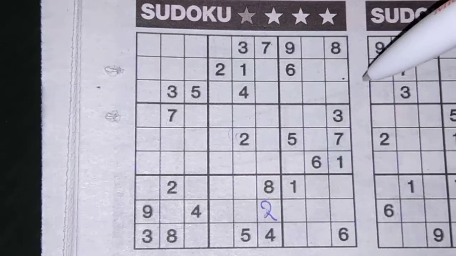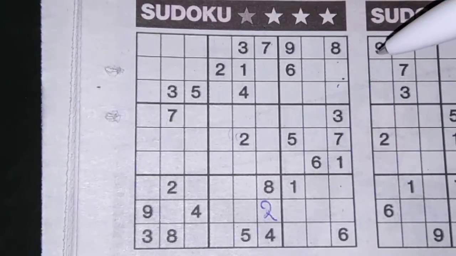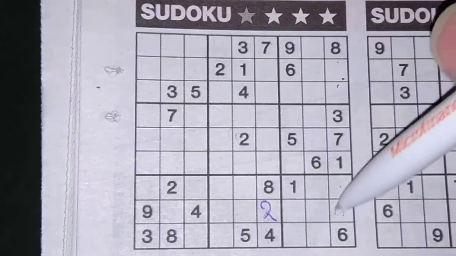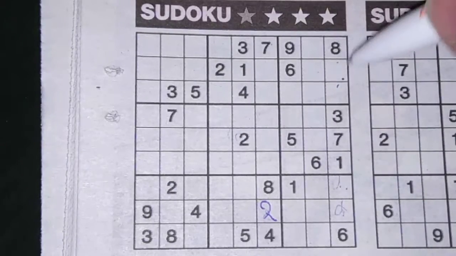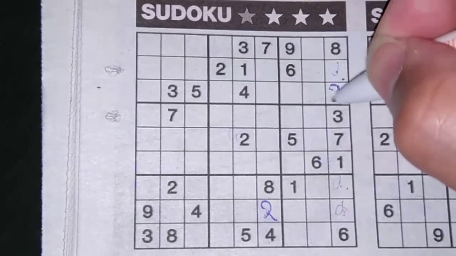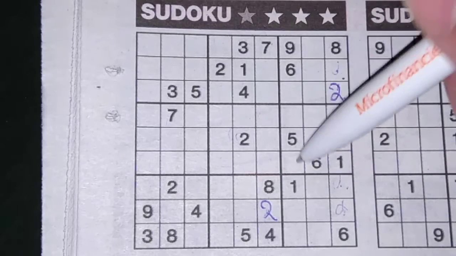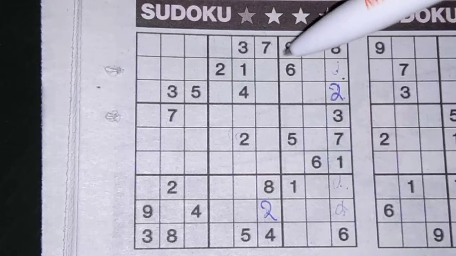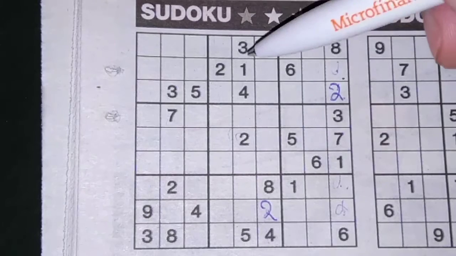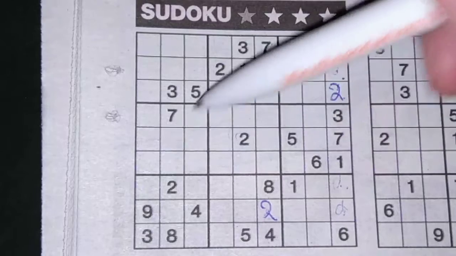How about the last column? 4 missing numbers. One of the missing numbers is 2. We see here a 2, so no 2 there. Here also no 2 there. The only 2 places for the 2 should be here or there, but I see here 2. No 2 there, 2 should be here. Then I cannot continue with the 2.